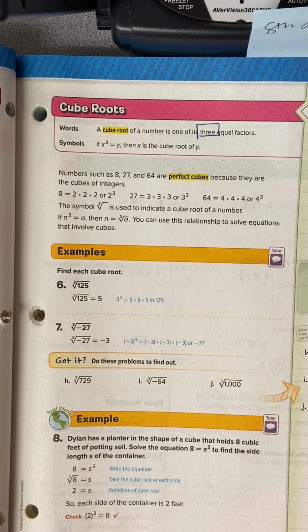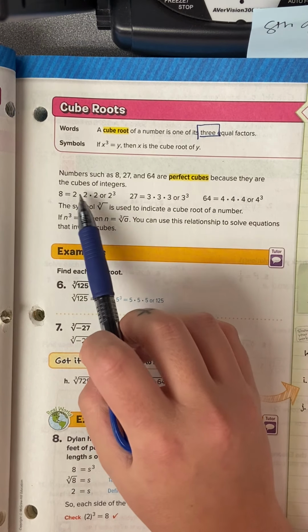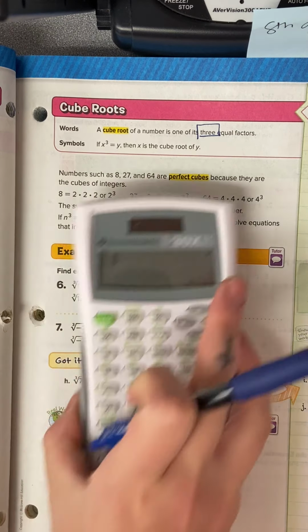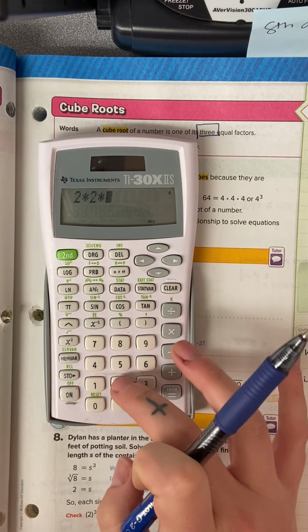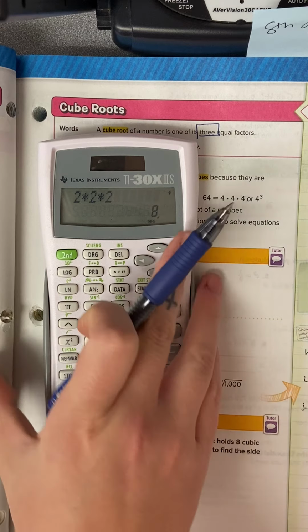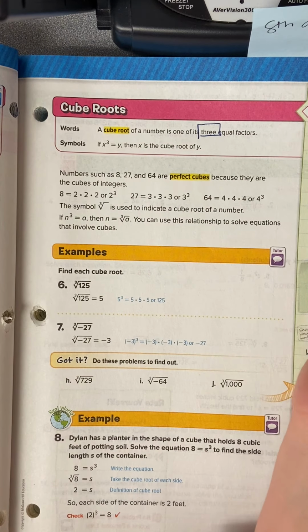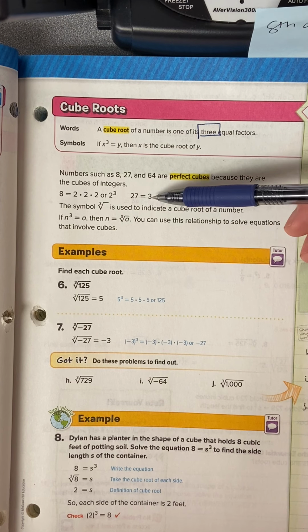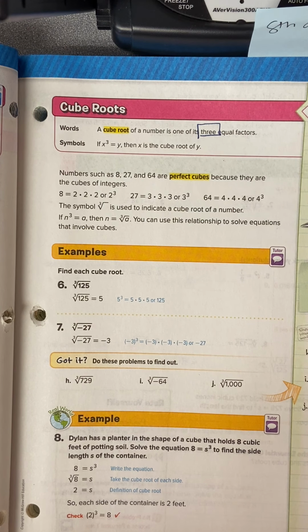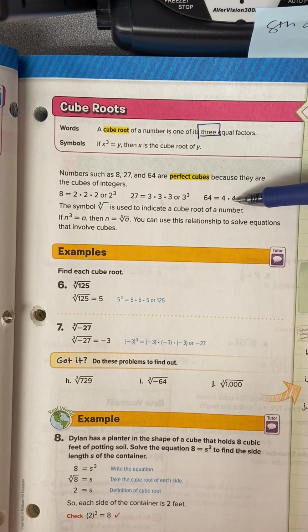So the cube root of 8 would be 2 times 2 times 2, or 2 to the third. So they're nice, clean, even numbers. Just like 27 is 3 times 3 times 3, or 3 to the third. And 64 is 4 times 4 times 4, or 4 to the power of 3.